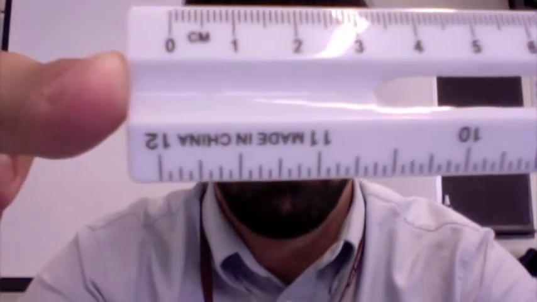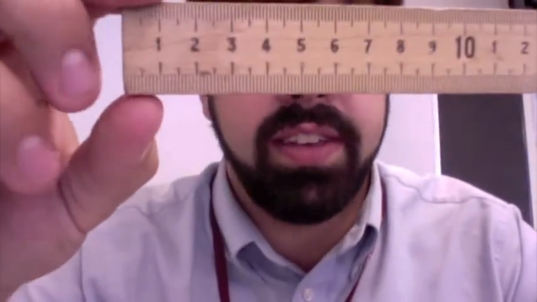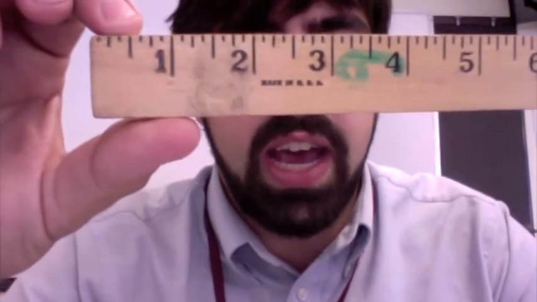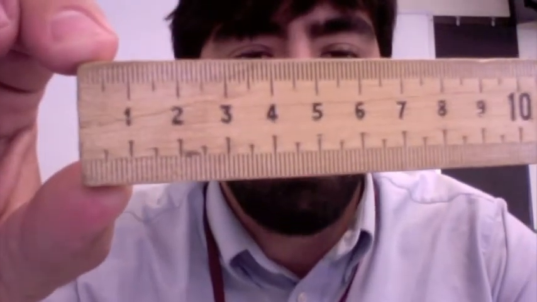Inside a centimeter, there are 10 millimeters. That's it, 10 millimeters. Let's look at a meter stick. Okay, meter stick has both English and it has metric. On the English side, inches, again, half inch, quarter inch, eighth inch. Metric side, centimeters have 10 millimeters.